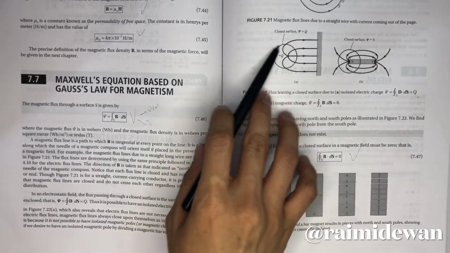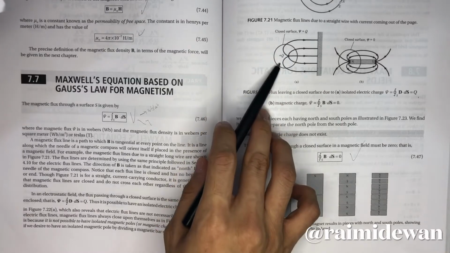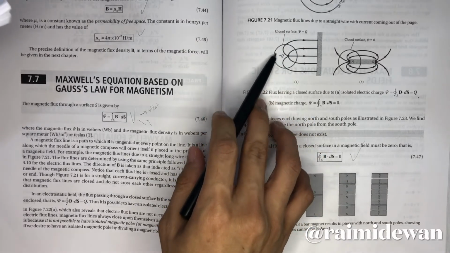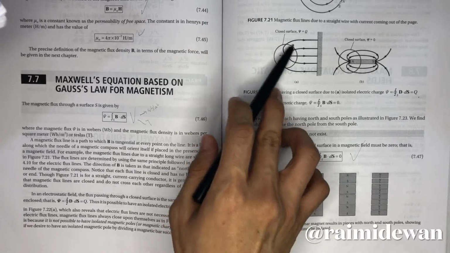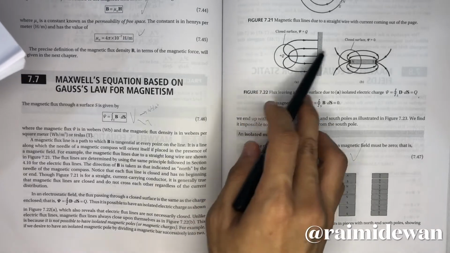As long as we have a closed surface, we treat the flux as equal to Q, but it doesn't need to be a closed path.